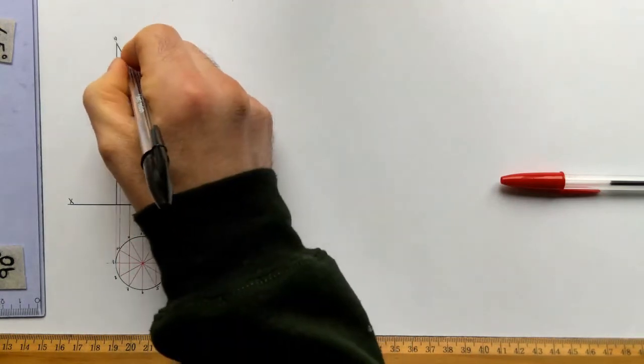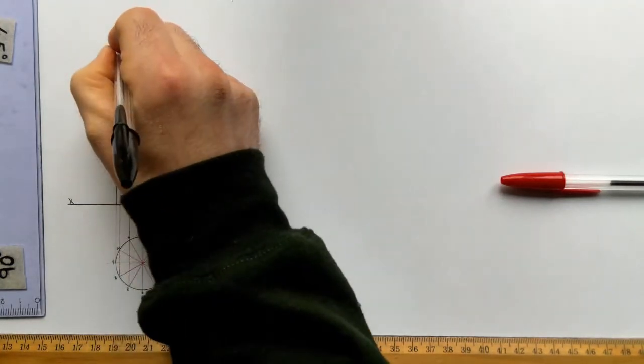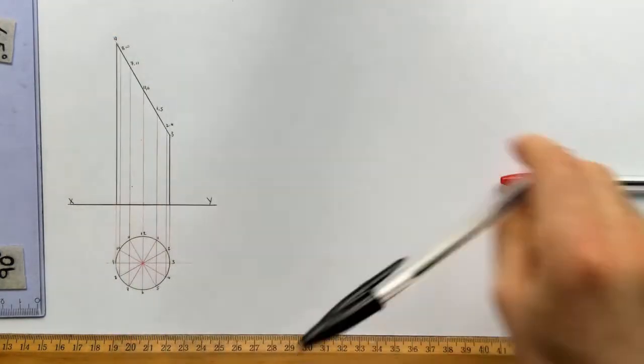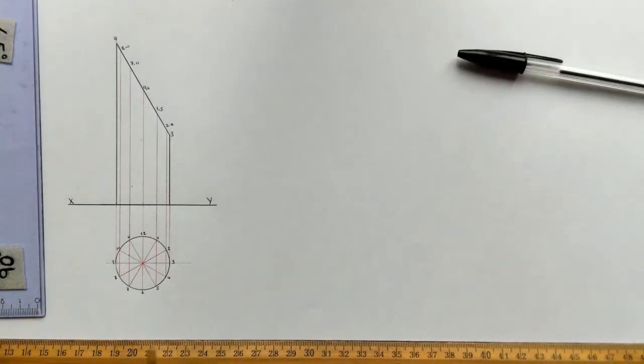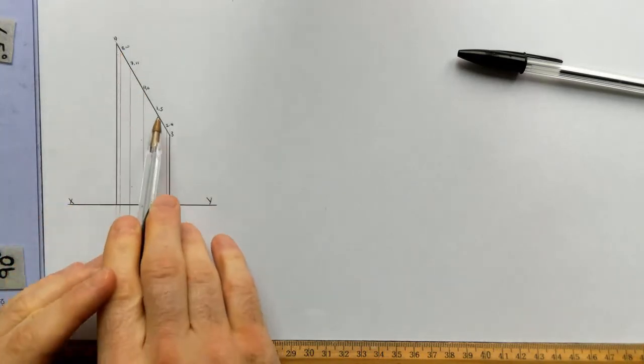Working backwards, so we have 7 and 11 here, and then finally 8 and 10. Okay, so obviously looking in at this side or this face here, I know then that 8 is at the front, 7 is at the front, 6, 5 and 4.